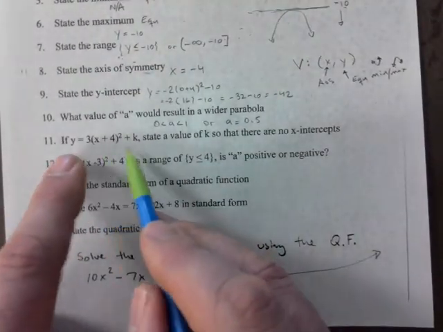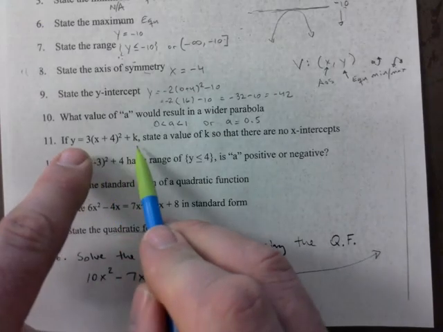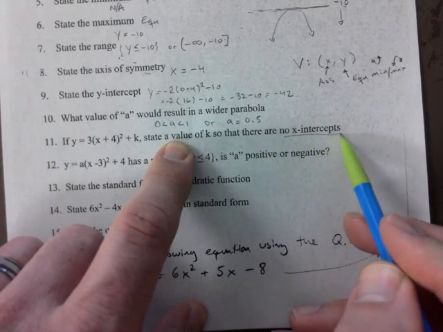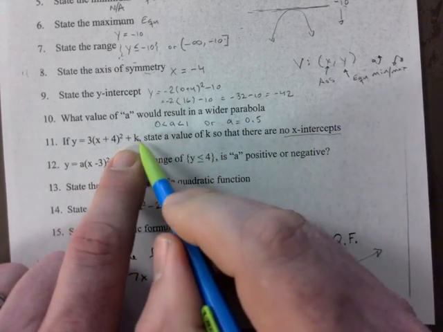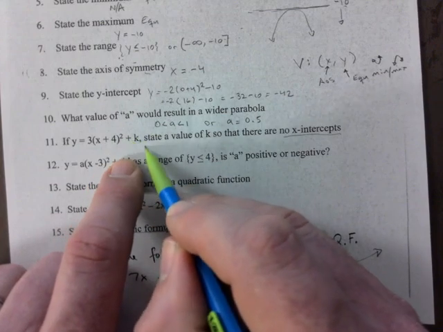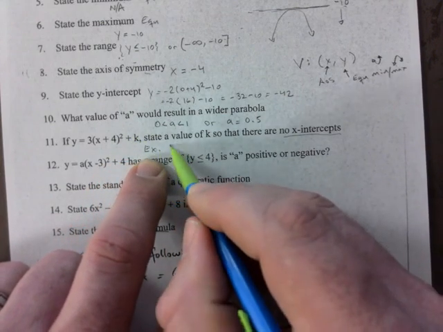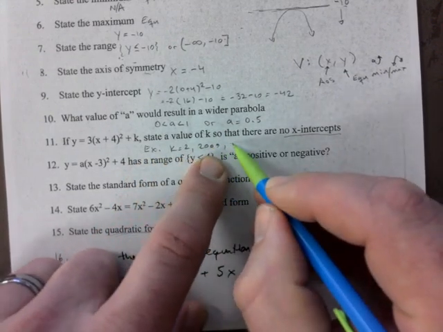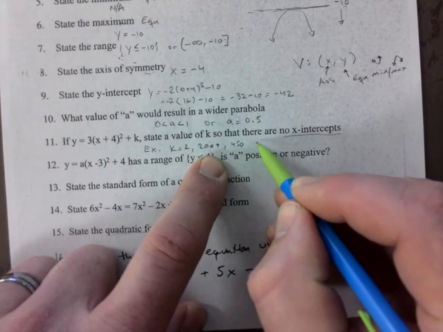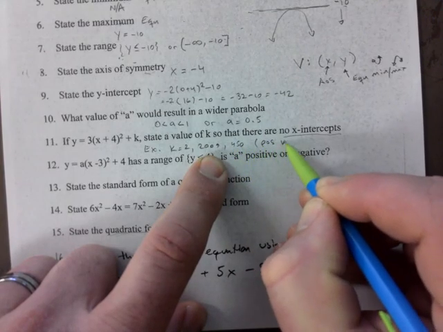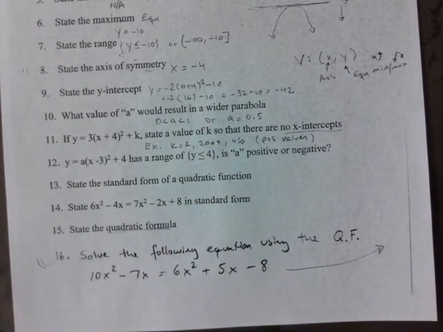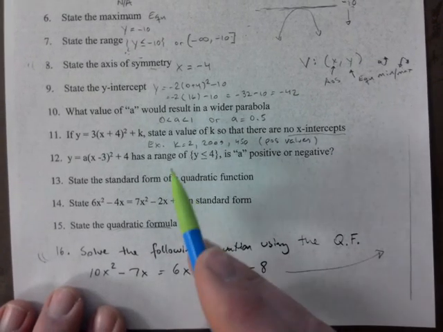Again, we're focusing on vertex form. If this is the equation, state a value of k so that there are no x-intercepts. All you have to do is make sure that this is positive. For example, k could be 2, 2,000, or 450, so positive values. If you said it has to be a positive value, today I will be fine with that, but I did say state a value of k.